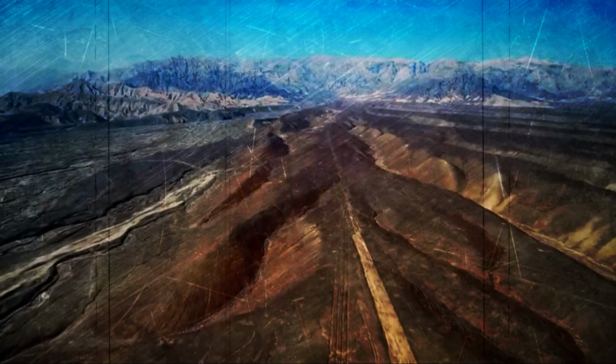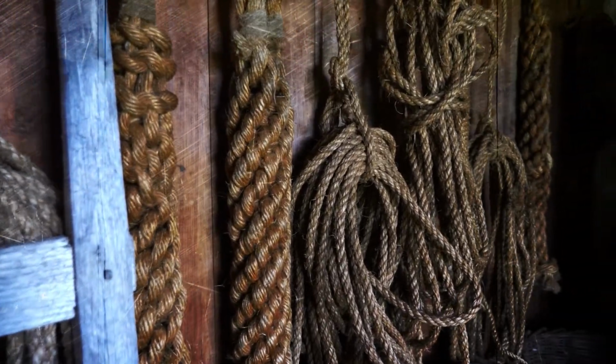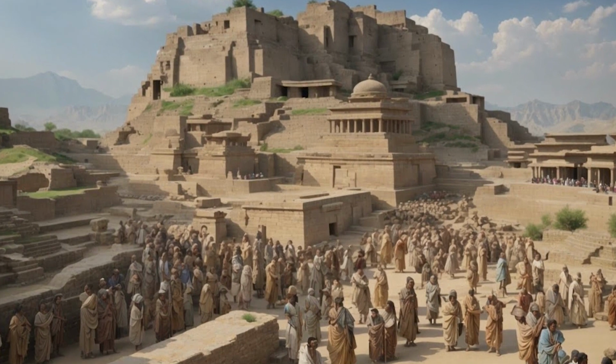Some of the lines are quite large, with the longest lines stretching several kilometers. Stakes and ropes might have been used to mark out straight lines and complex figures. It is clear that these lines were created by the people of Nazca many years ago, but the most puzzling thing is what exactly the purpose was for them to do this.